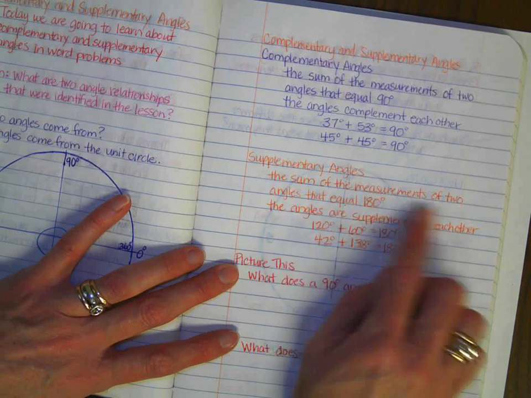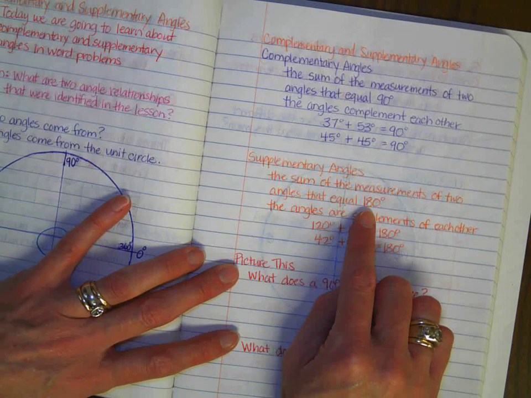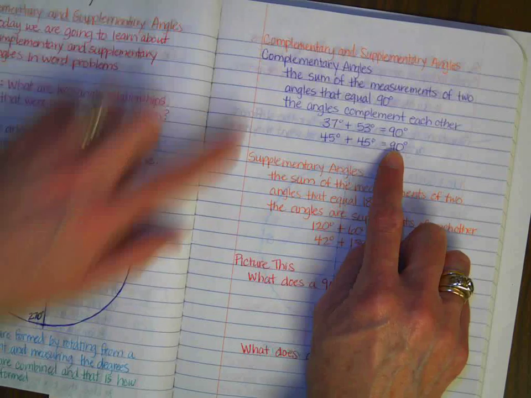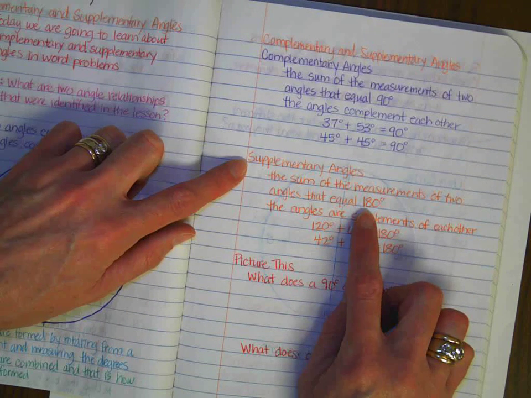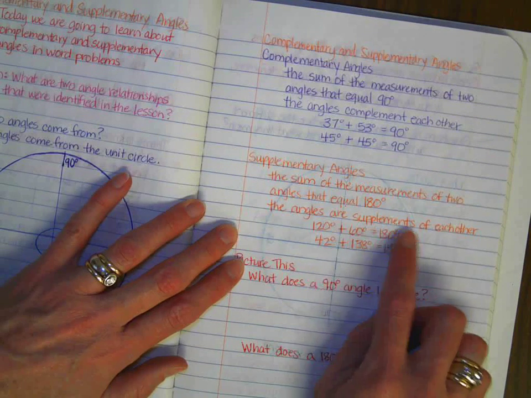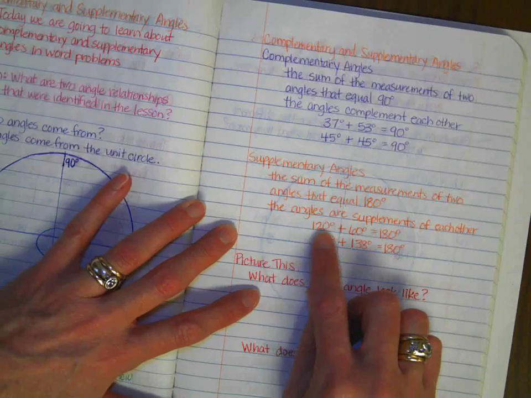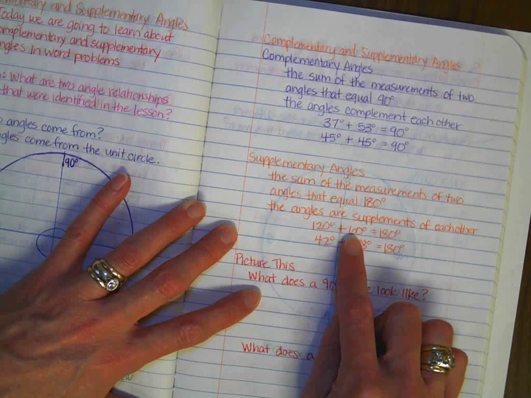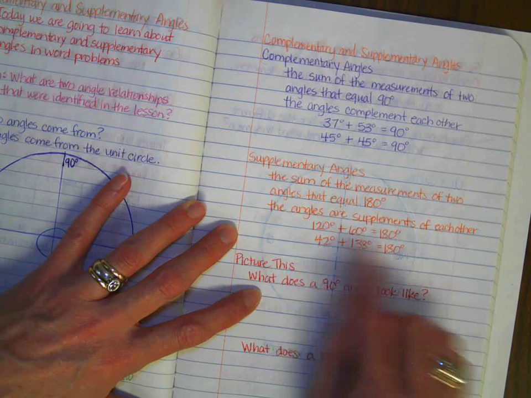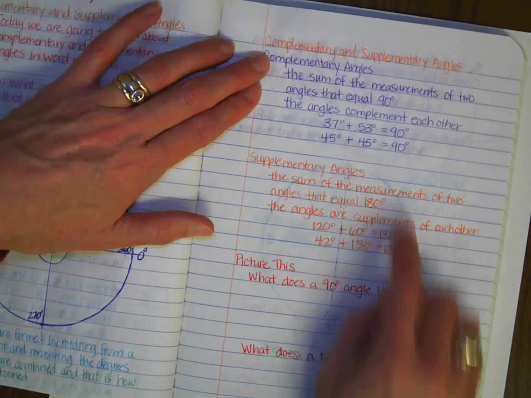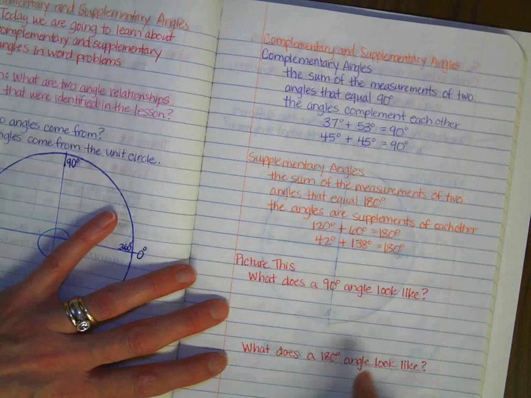Supplementary angles, however, are the sum of the measures of two angles that equals 180. So supplementary is 180, complementary is 90. The angles are supplements of each other. So if we have 120, we think, okay, we've got to get to 180, so the other angle must be 60. If we're given 42, we know we have to get to 180, so the other angle must be 138. So supplementary is 180, complementary is 90.